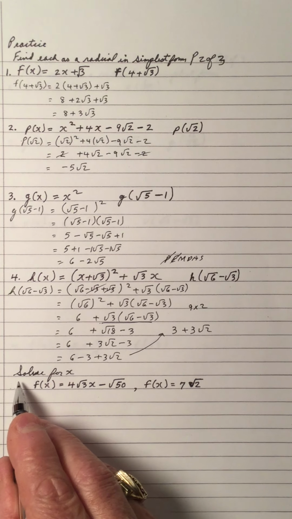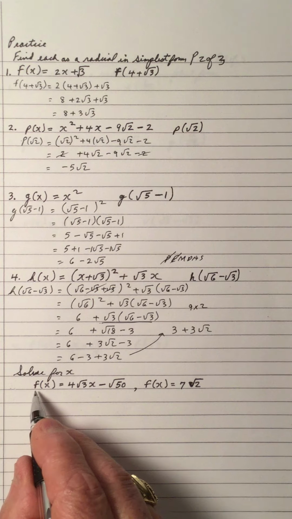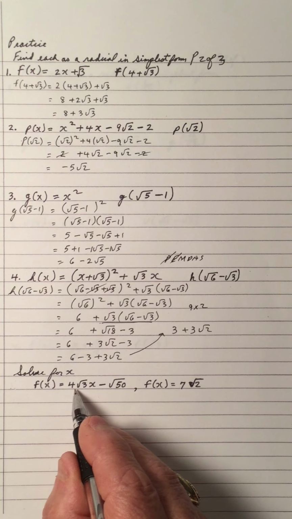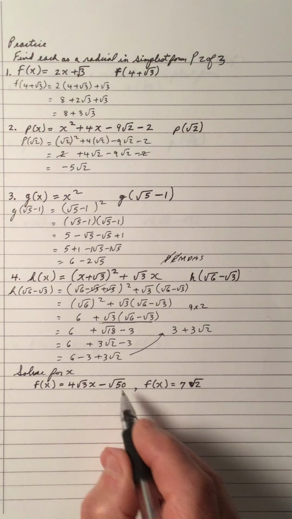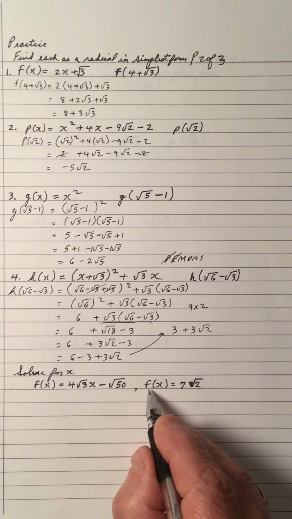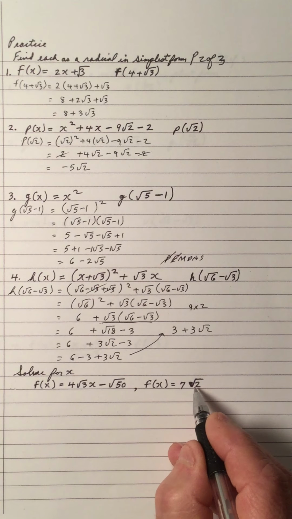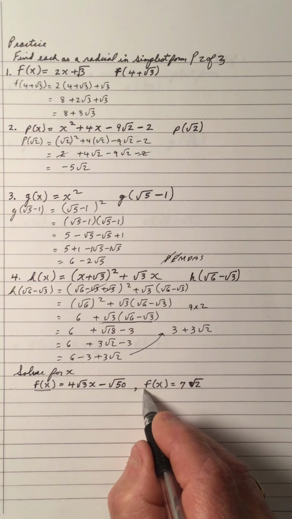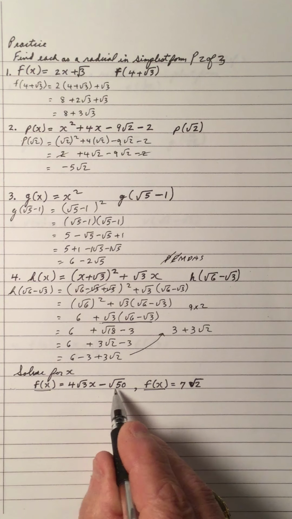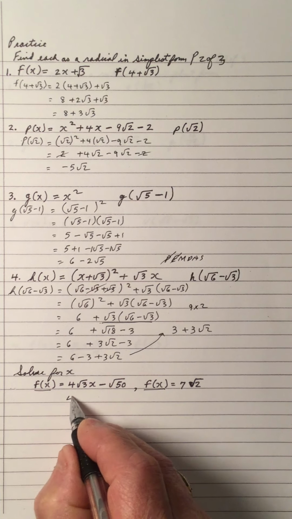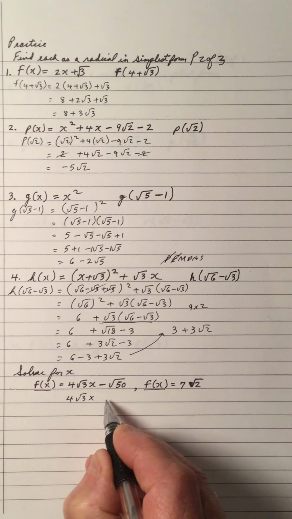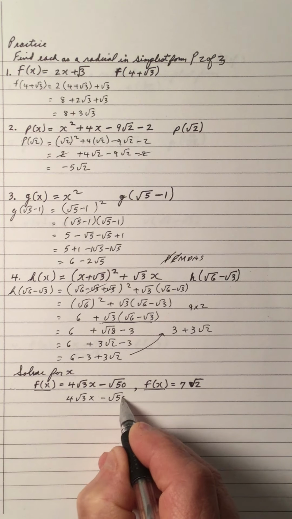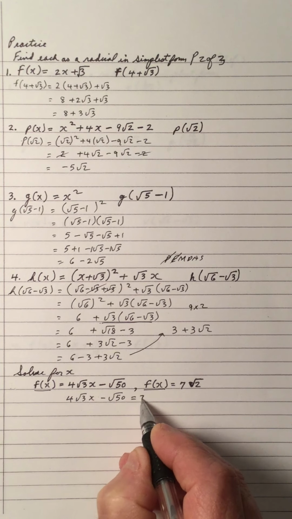And we have a different problem here. Now solve for x. The f of x equals 4 root 3x minus root 50, and the f of x equals 7 root 2. So since this is the f of x and this is the f of x, that means these two must equal each other. So 4 root 3x minus root 50 must equal 7 root 2 by the transitive property.